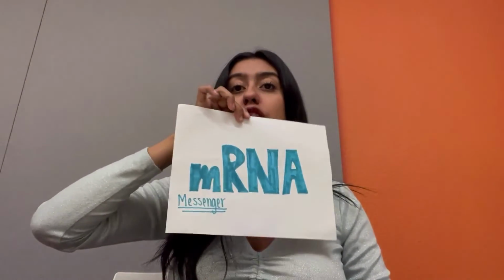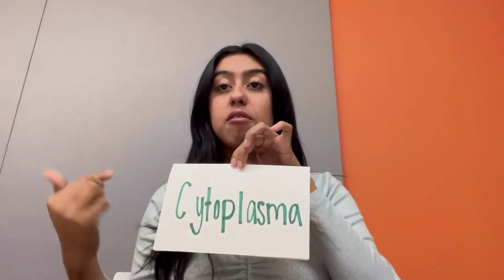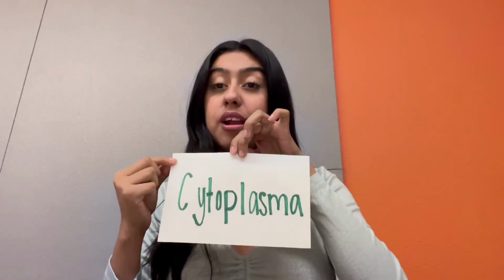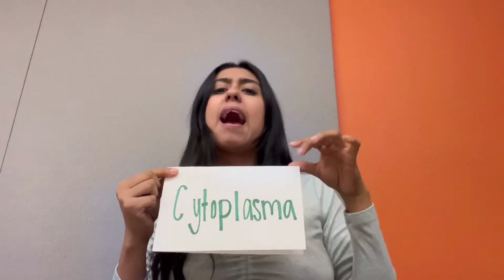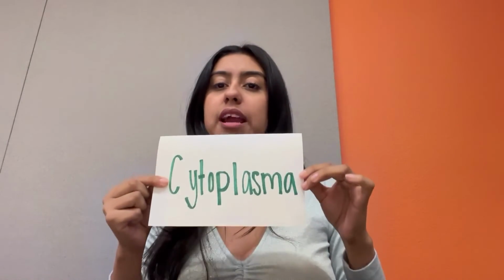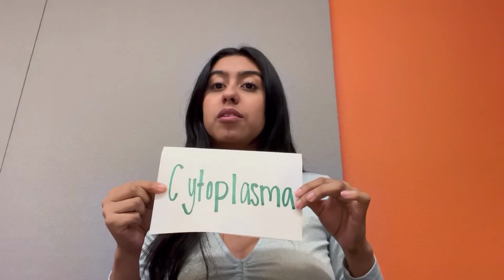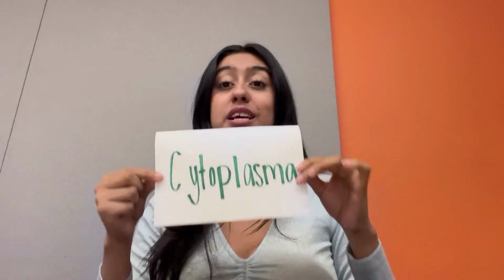And then it carries that information to the cytoplasm, where protein is created. But how exactly is protein created in the cytoplasm? From the information gathered from the DNA.